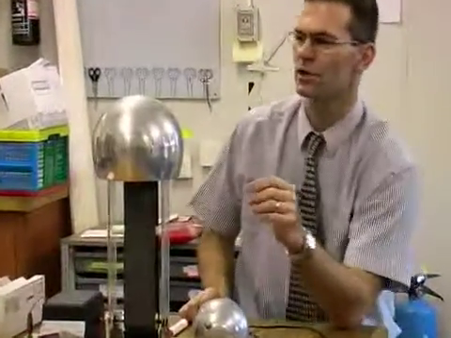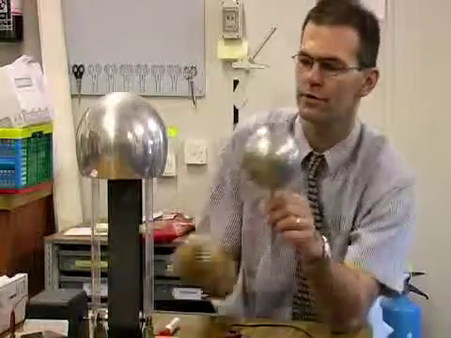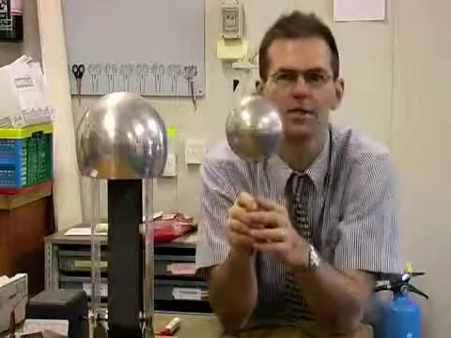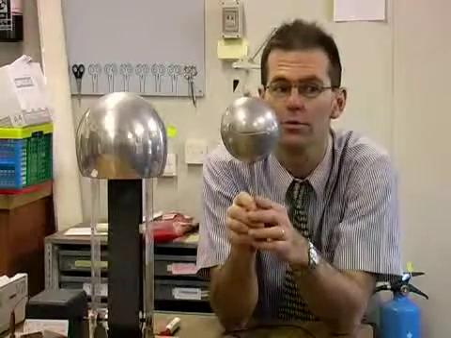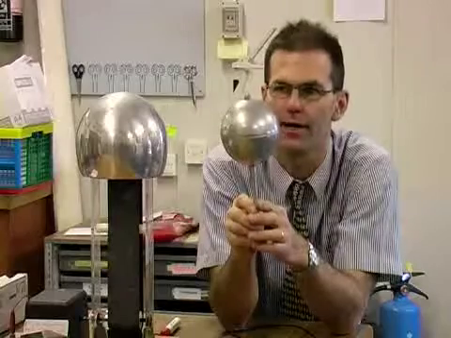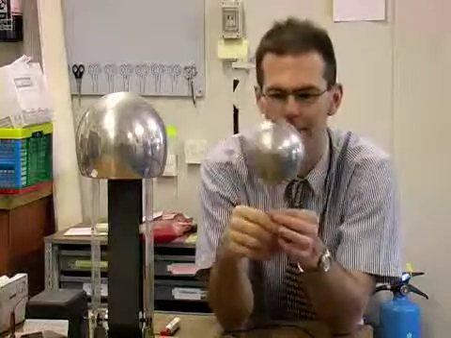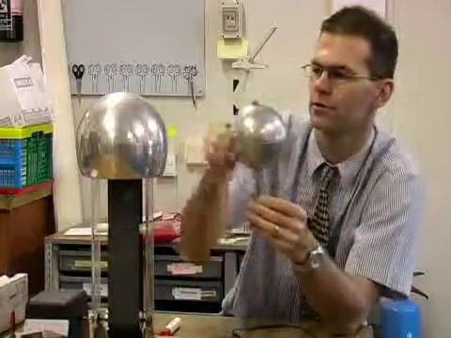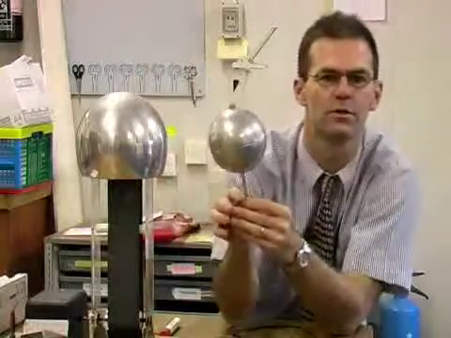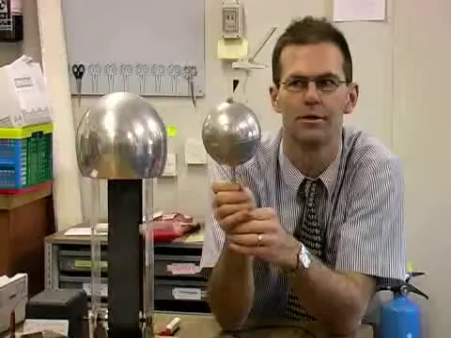Okay. So what we've got here is an effect. What we can observe is this electrostatic force. Now what's the cause behind that effect? You can't see the cause, you can see the effect. You can feel the force, it's a bit like Star Wars, you can feel the force, Luke. So you can feel that force moving between the two, but what's the cause of that effect?